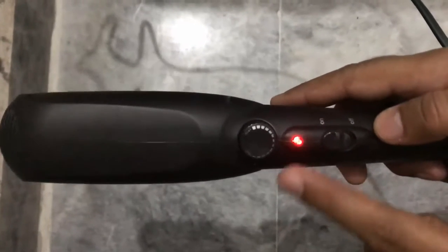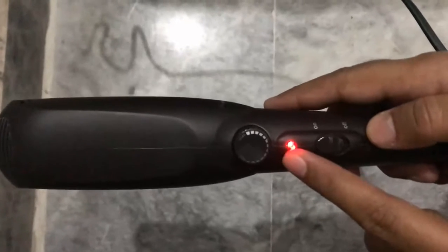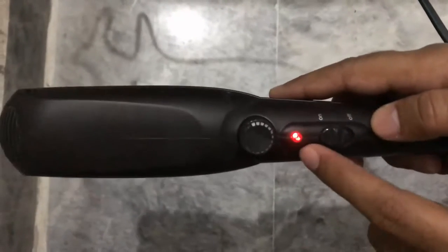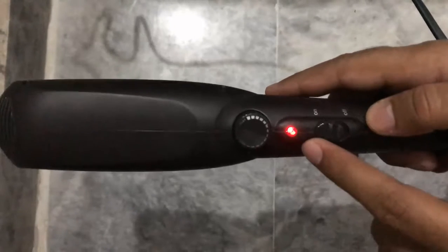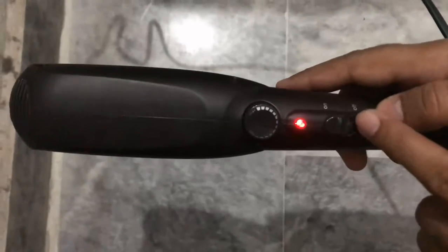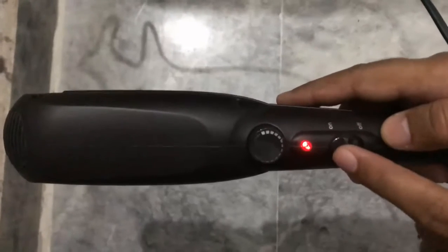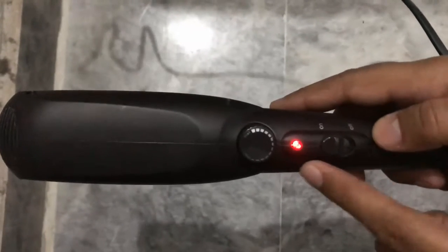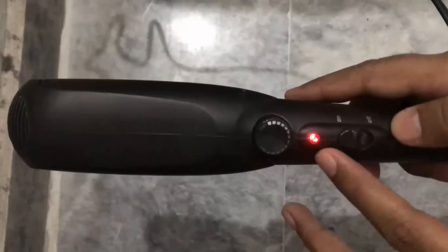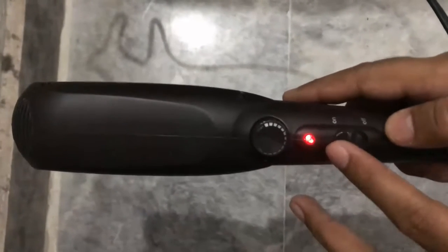So this is inconsistent with other norms or other such interfaces which have a green LED that shows when any device turns on. That's the usual way of showing that a device is turned on, but here it's a red LED, which is really inconsistent with similar interfaces.